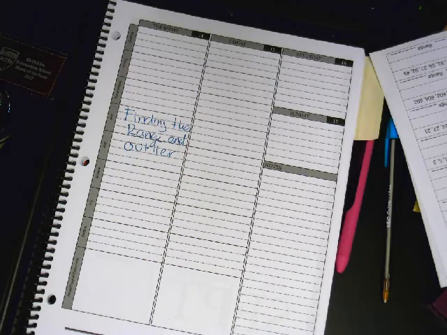Pass the rest back. Find yours, pass the rest back. Wait for the blue paper in there.